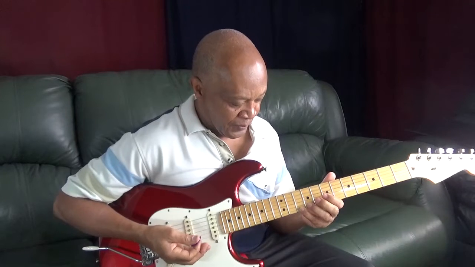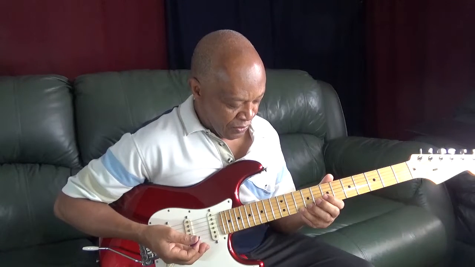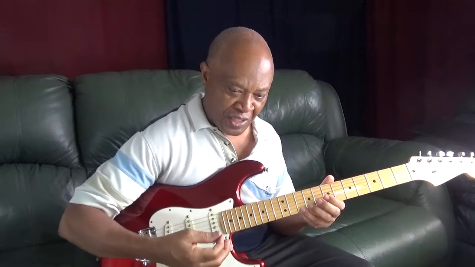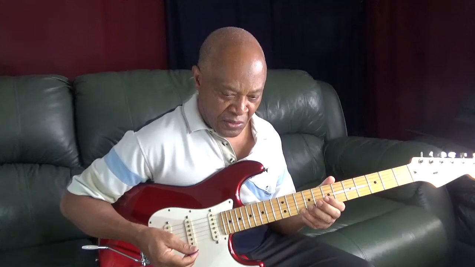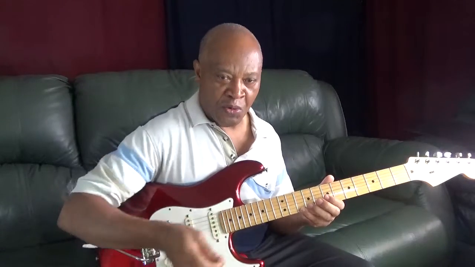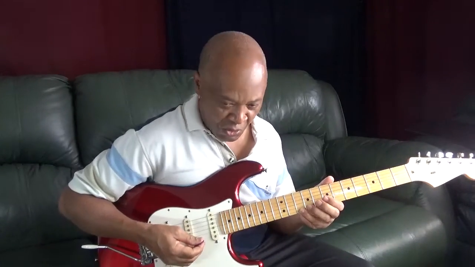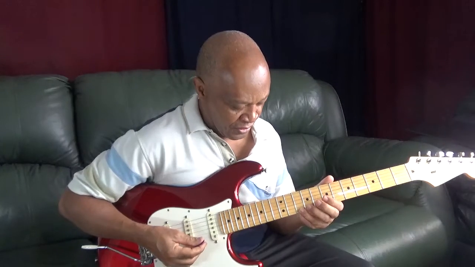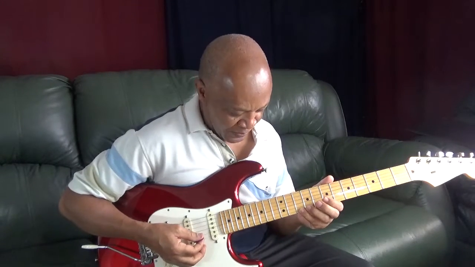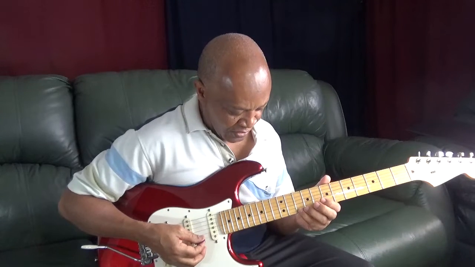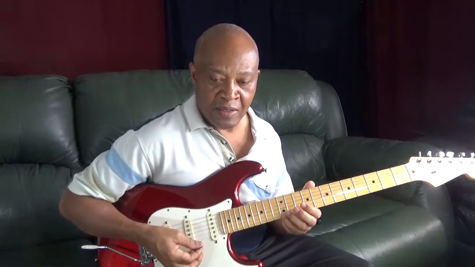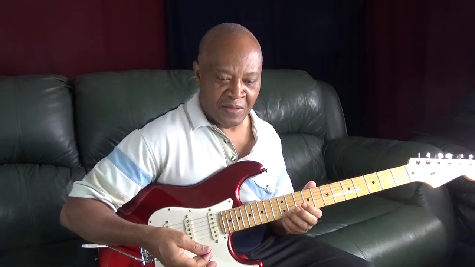Okay, so now if I want to change the position, I can go up or down, but I'm gonna go 2 frets up, which is a whole step. So I move to the 12th fret, which is an E. Remember I'm playing E minor pentatonic scale.